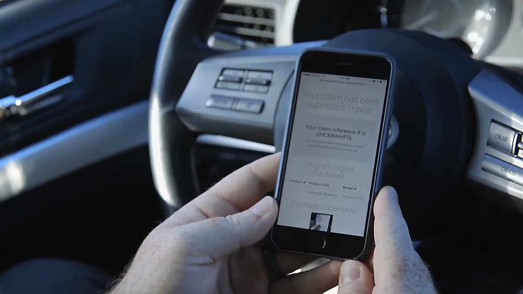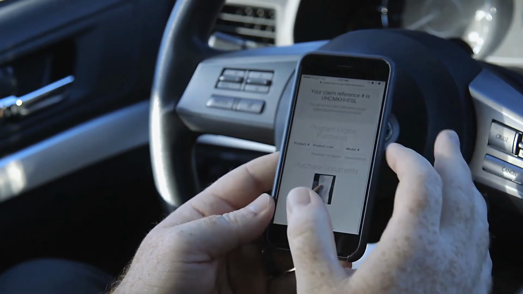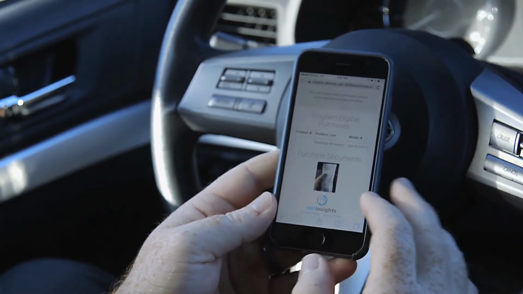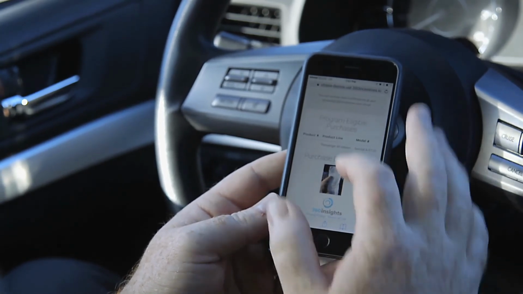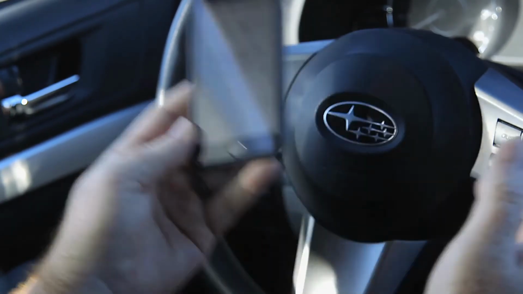Now it tells me my claim is submitted. I have my claim reference number for future correspondence. And again, it tells me that I'm going to receive notifications about my claim through my email address. It highlights the information that I've already provided, including my model and my purchase documents. So I know everything has been received in good order, and I'm done.